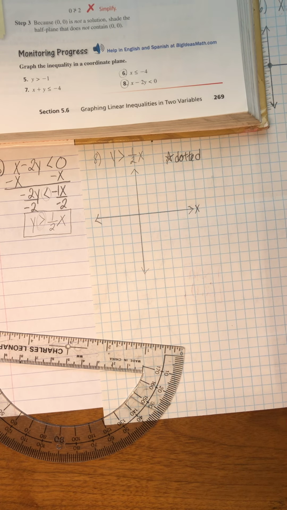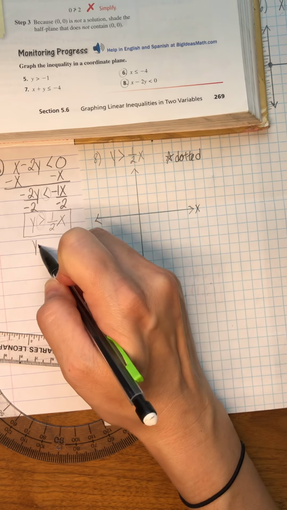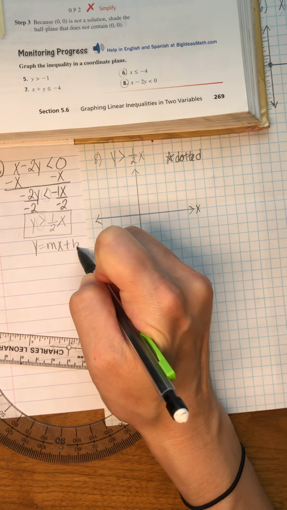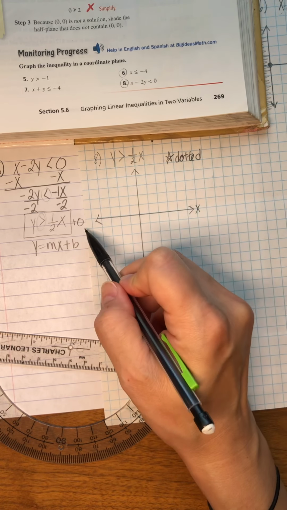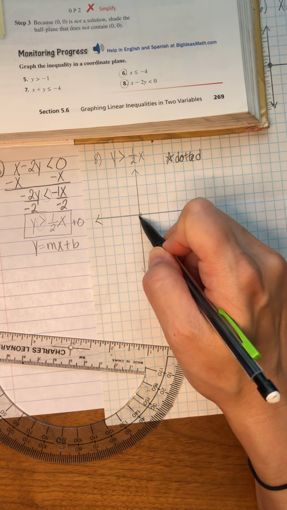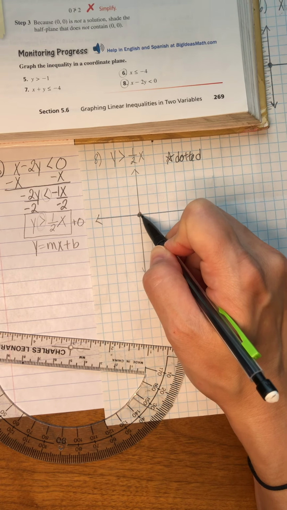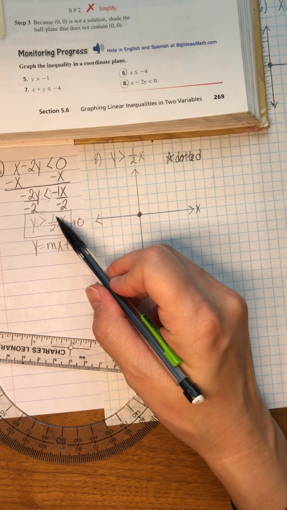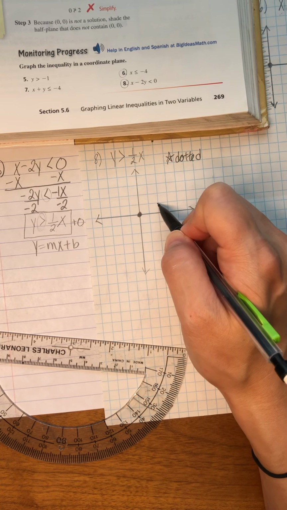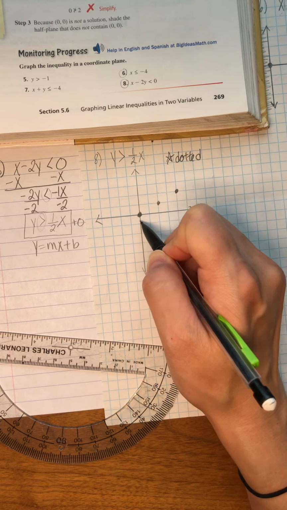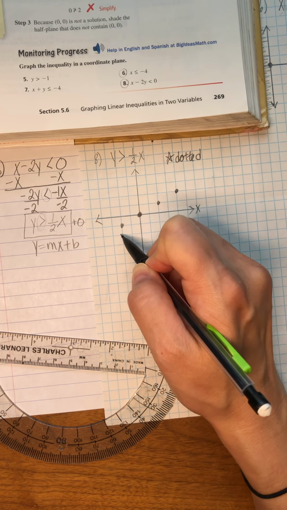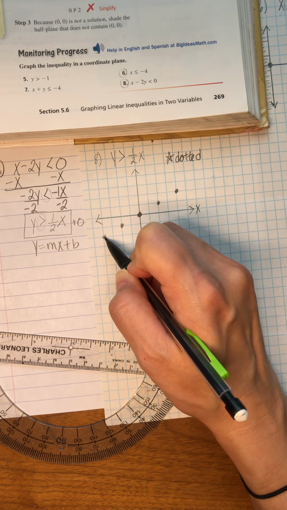We want to start at the y-intercept. Remember, this is y equals mx plus b. Well, there is no b in this equation, meaning that it's really plus 0. So 0 is our y-intercept. Let's plot that point. And then we're going to use our slope, rise over run, up 1, right 2, up 1, right 2. Let's go the other way, down 1, left 2, down 1, left 2.